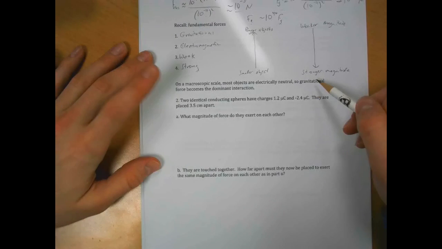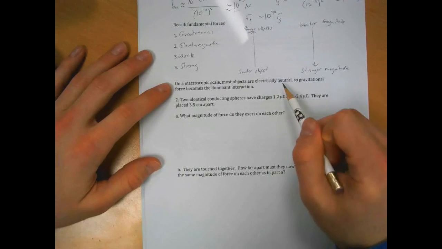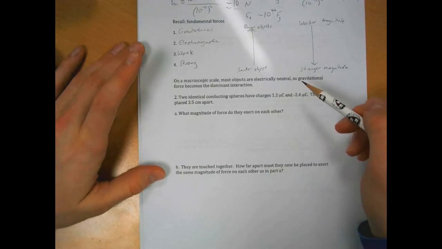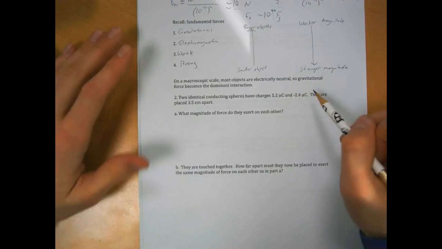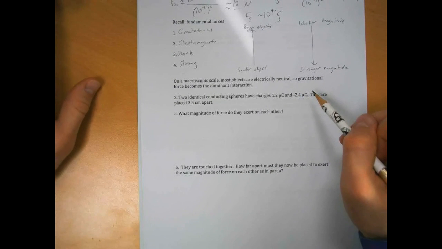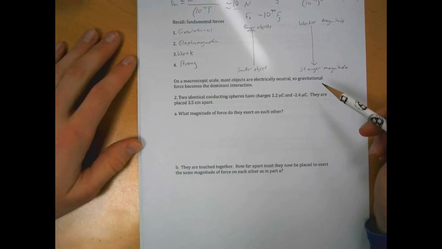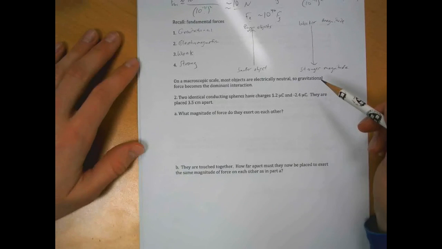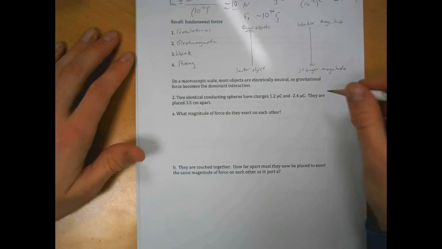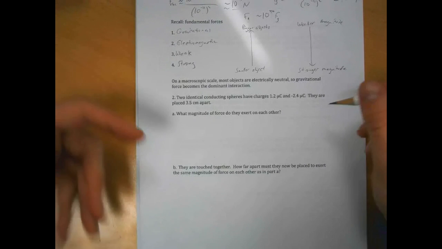And on a macroscopic scale, most objects are electrically neutral. They have about the same number of protons and electrons, so then gravitational force becomes the dominant interaction. I have a bajillion protons and a bajillion electrons, so altogether my body is more or less electrically neutral, and so gravitational effects on my body are more significant than electromagnetic effects on my entire body.